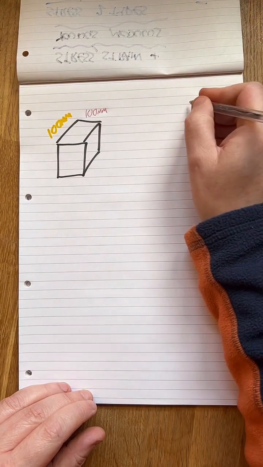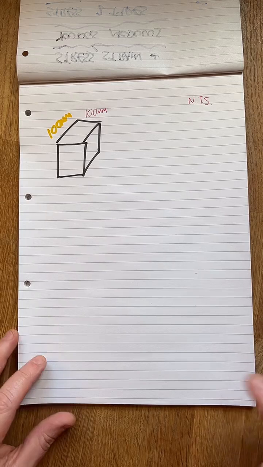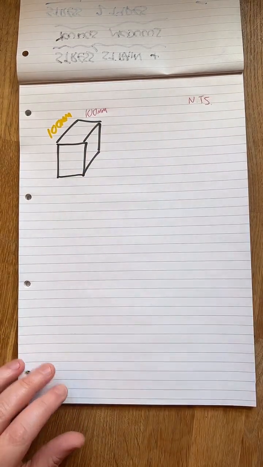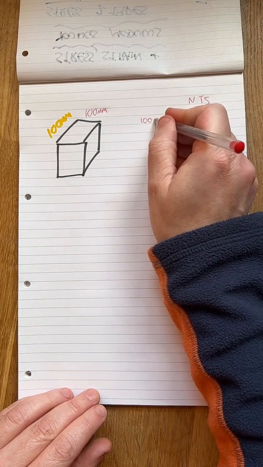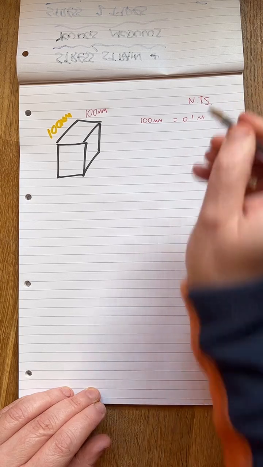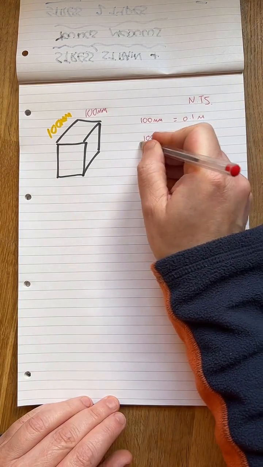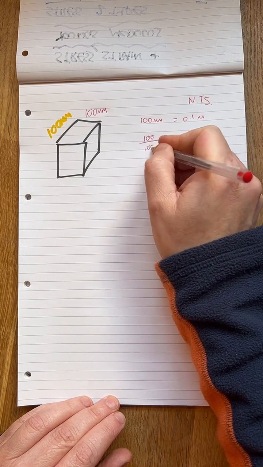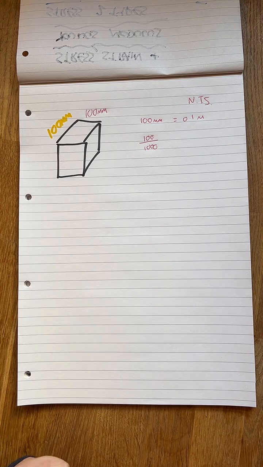Not to scale, before anybody has a go at me. It's 100 mil by 100 mil. We've got to be in meters, by the way. So 100 millimeters is the same as 0.1 of a meter. There's 1,000 millimeters in a meter. So all you've got to do is divide that by that to get it into meters. We've got to be in meters.